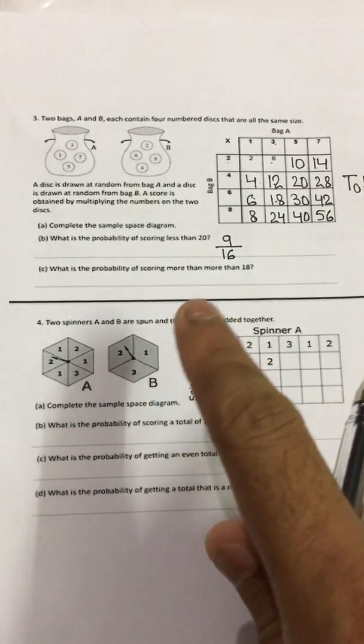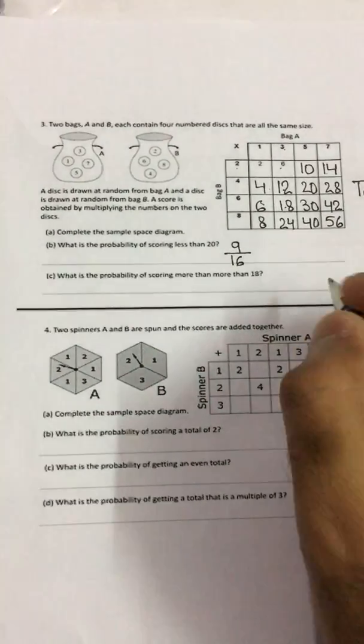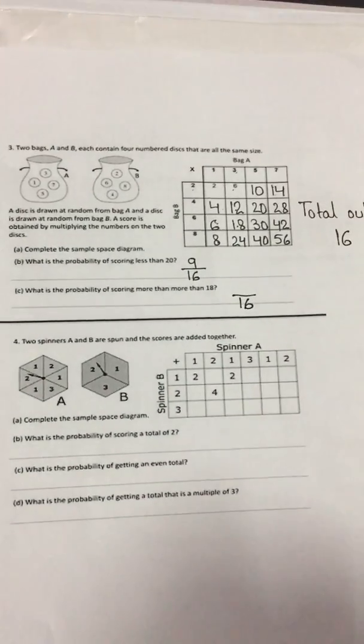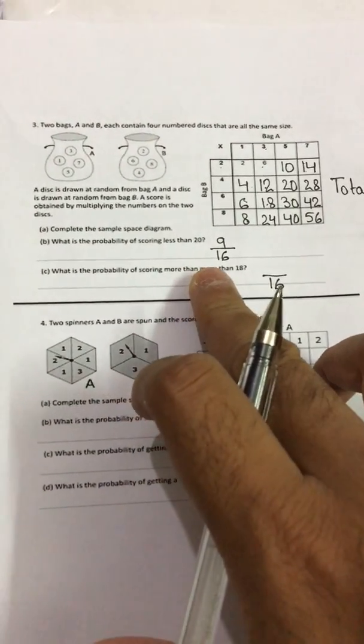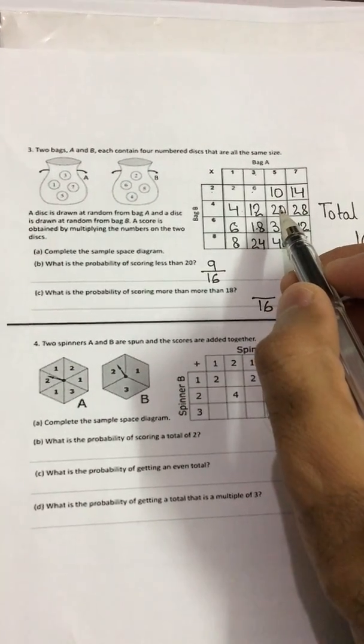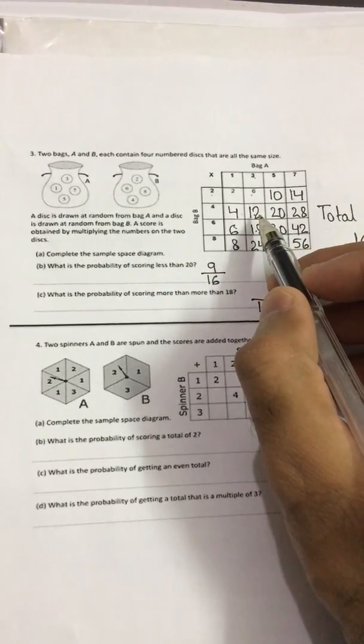I have to find the probability of scoring more than 18. The total outcomes is 16, and now I have to find my favorable outcomes. Favorable outcomes are the scores that are more than 18, so I have to count all those numbers that are greater than 18. I will start from here, because these are all the numbers which are smaller than 18.